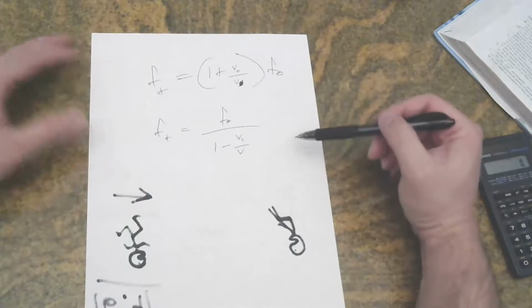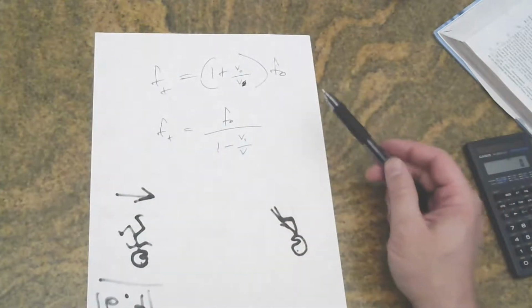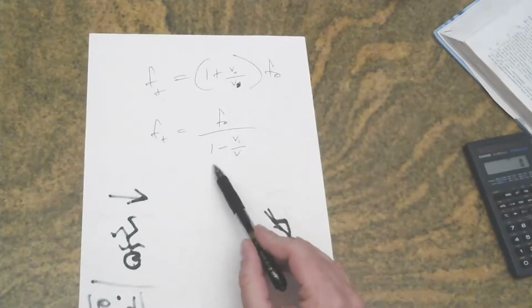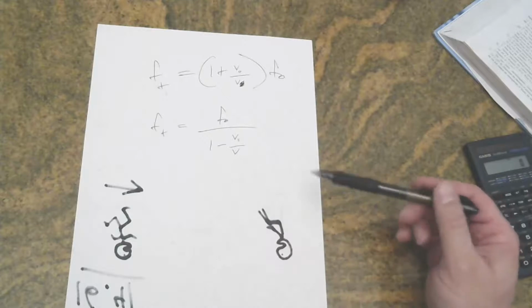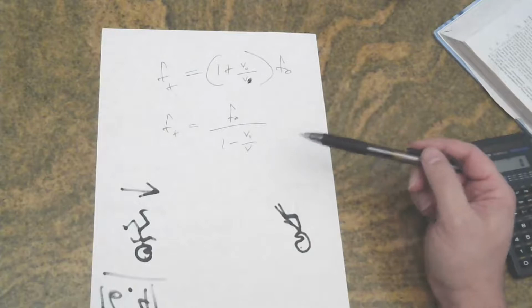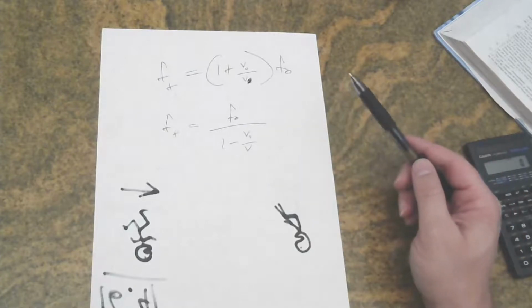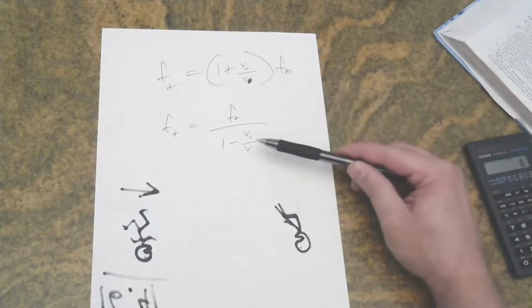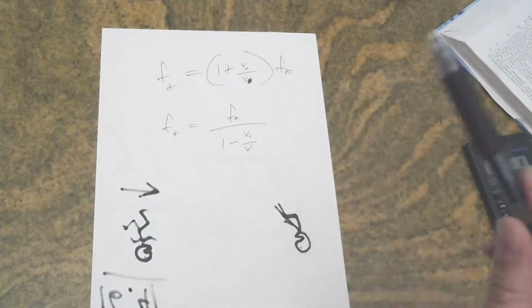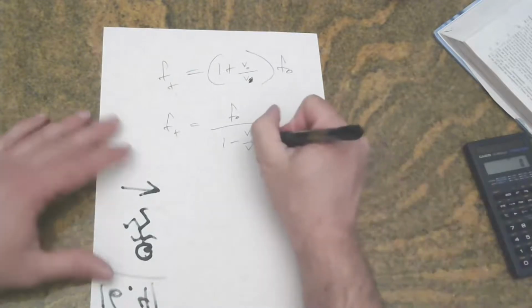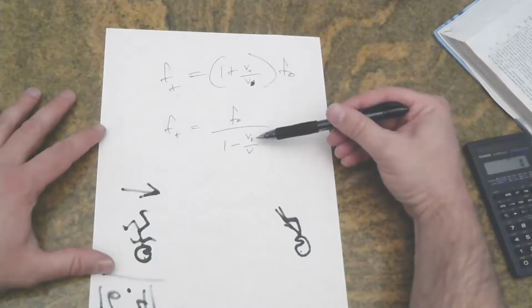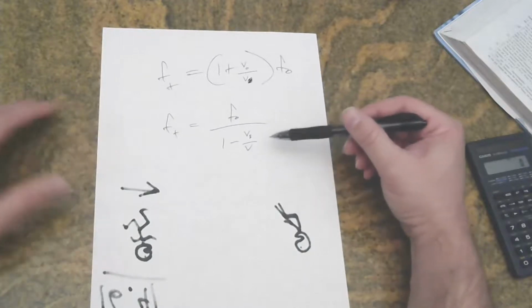Both of these formulas would produce an F plus that's higher than the emitted frequency. This is obviously a number greater than 1, and the quantity in the denominator is less than 1, which makes the whole thing greater than F naught. When you're trying to decide, try to remember that point I made in a previous video: if you look at the denominator, you can see that it's possible for this expression to shoot up towards infinity. It approaches an asymptote, or there is an asymptote at source velocity equals the speed of the wave through the medium.